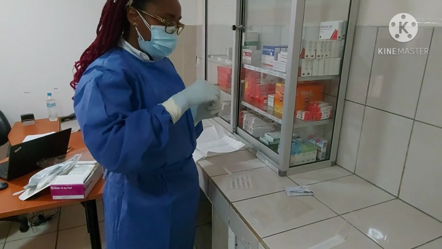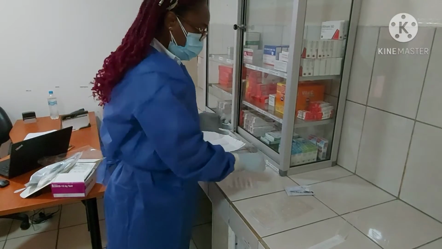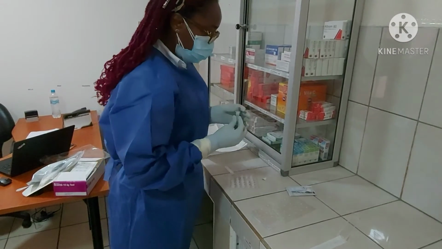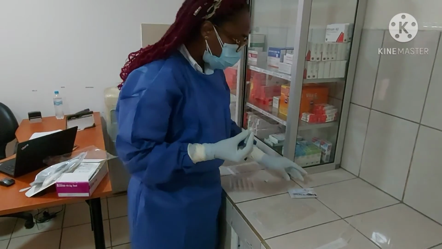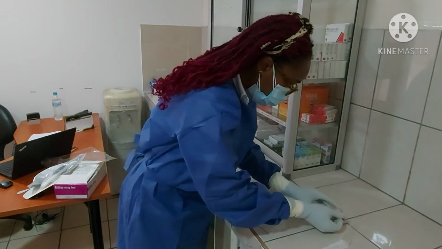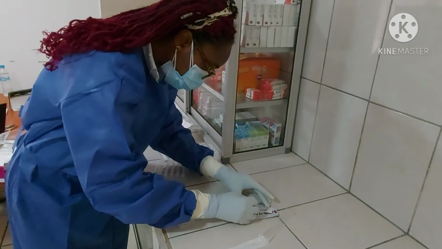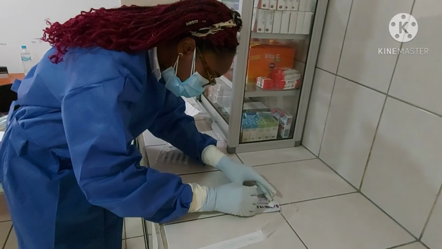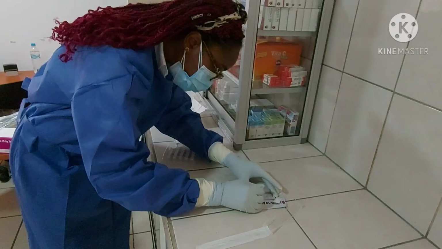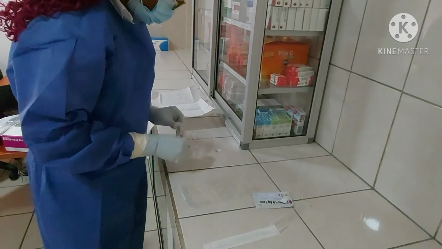There is a top for that container. We're going to place that top. That top has a hole that makes it possible for the liquid to come out in drops. So now we're going to place 3 drops of this liquid mixed with the sample we've gotten from the nasal cavity in the cassette, just like we do with the blood from the rapid test.